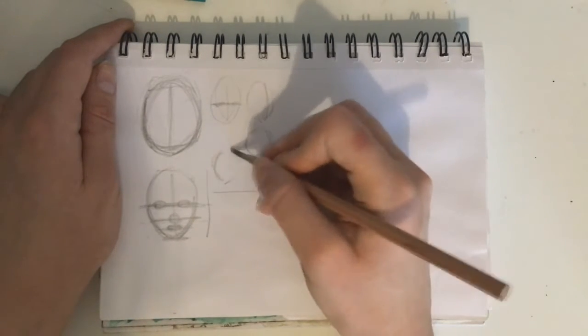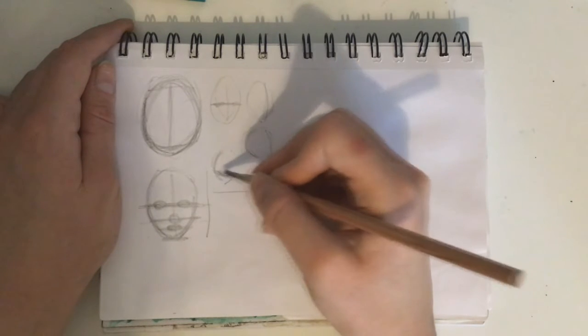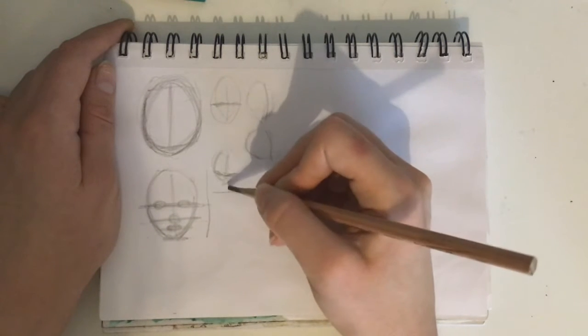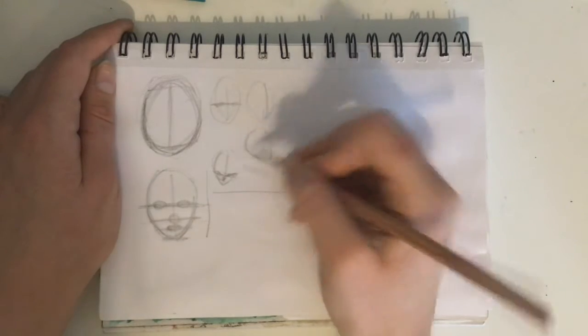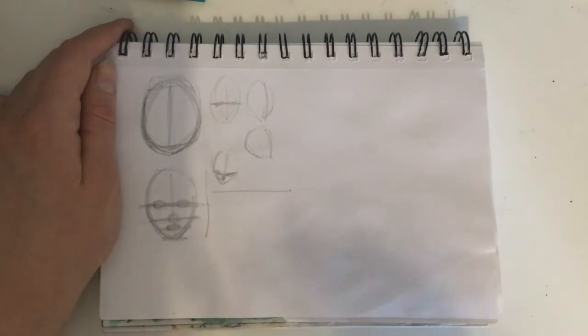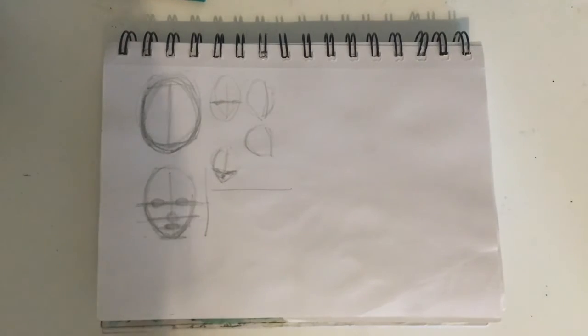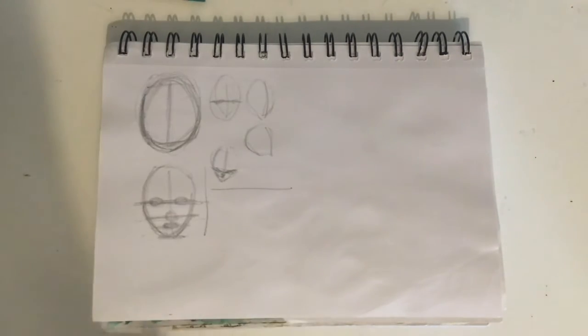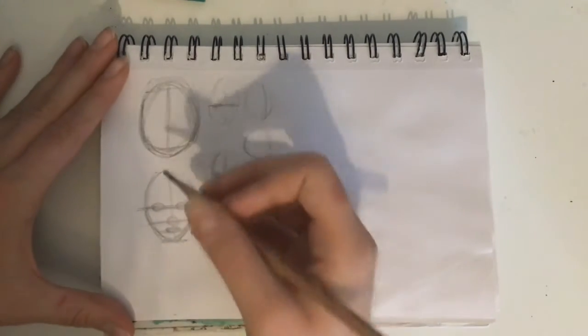Also, when your head's at a different angle, let's say you're looking down, then that changes where your eyes are going to be. And you're going to have a lot more forehead visible. Your nose is going to be really, really short and everything's going to be foreshortened. To be able to do that, you can look at references, or you can remember foreshortening principles, which we have not gone over as of yet.